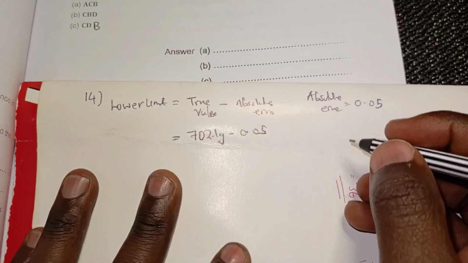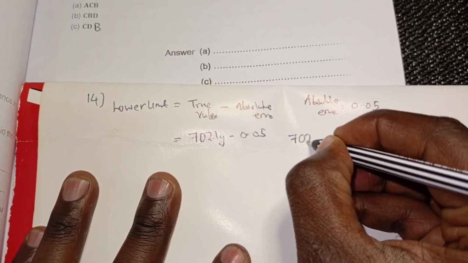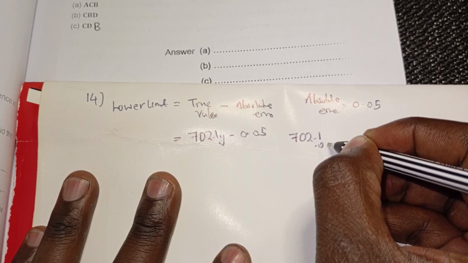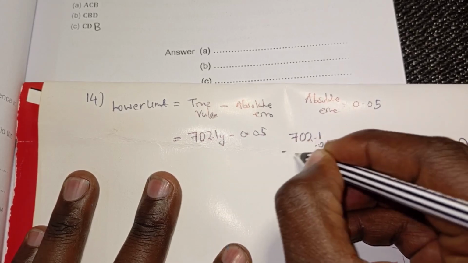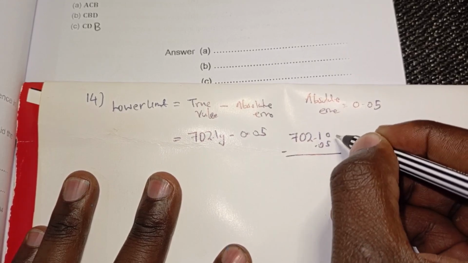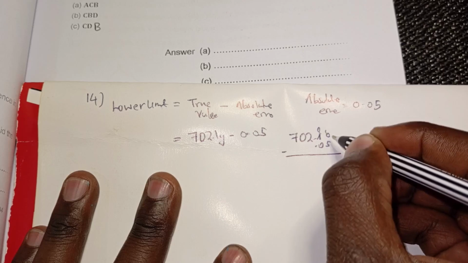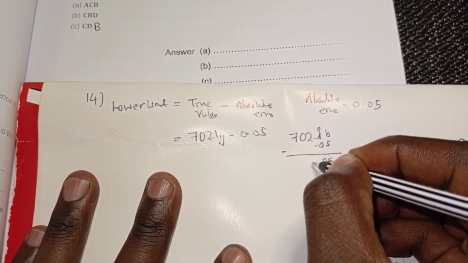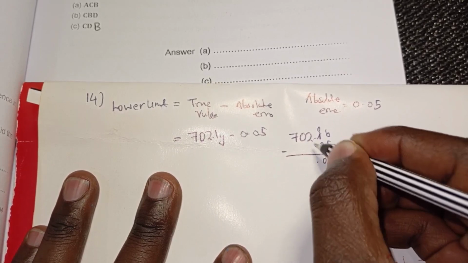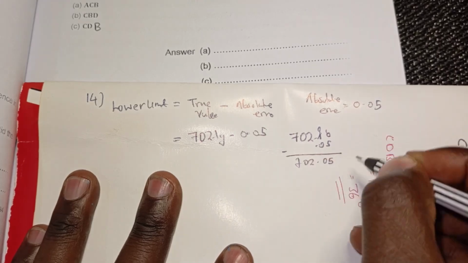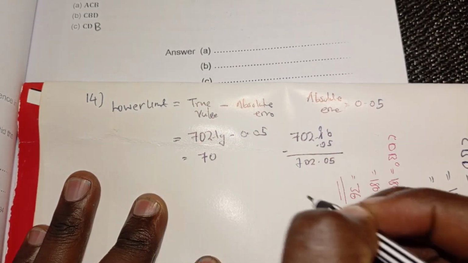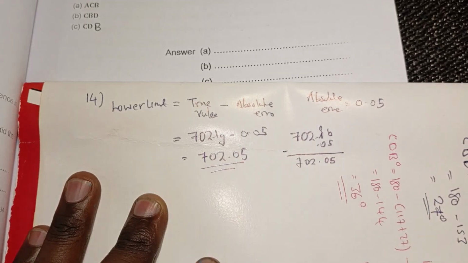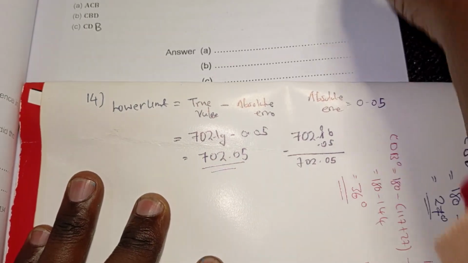In paper 1 we just need to solve. 702.1 subtract this, so the answer is 702.05. Okay, that's the answer for this one.